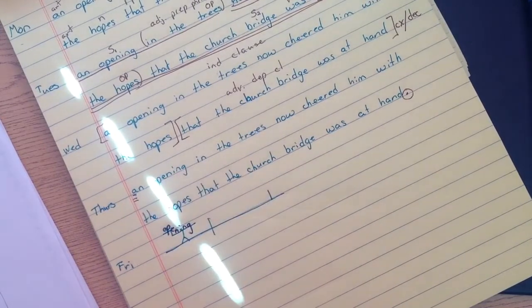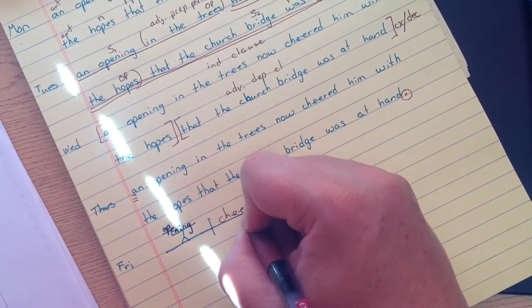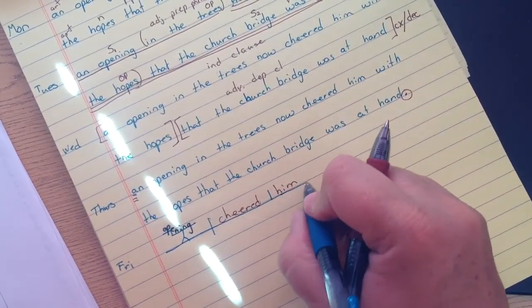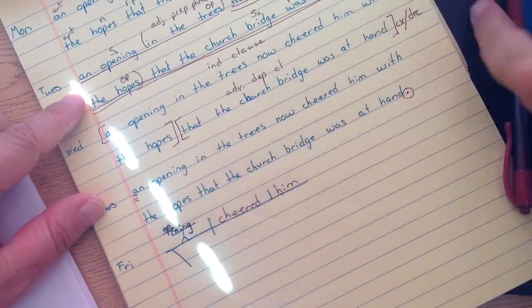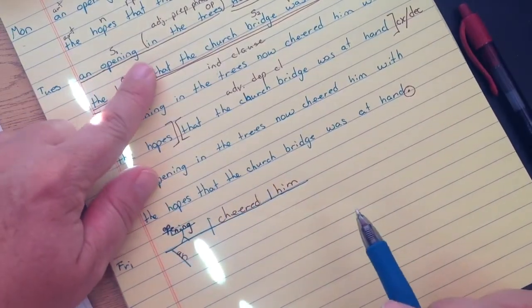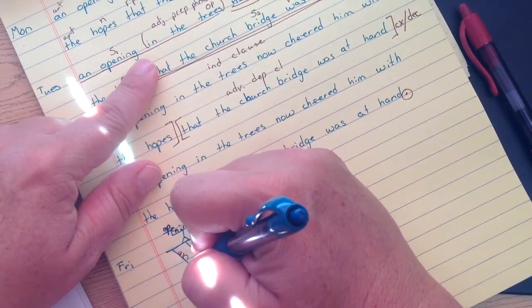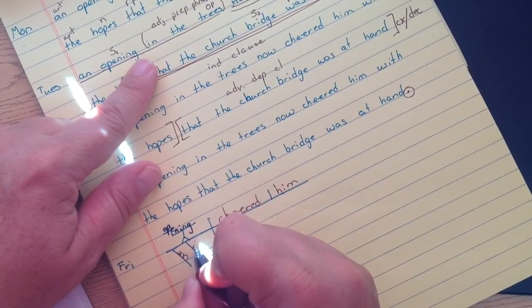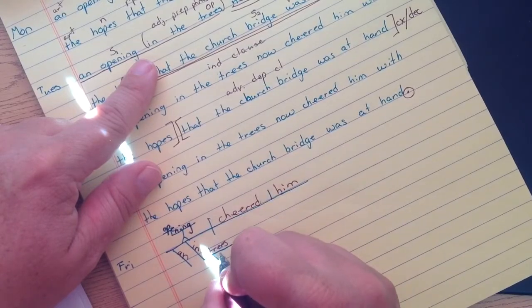Okay, and then the verb of this sentence was cheered, and the direct object was him. My line's not quite long enough. Now I look at "an," which I know describes opening, so it's going to hang down there. I'm going to write "an" on that. Then I'm moving over, I have "in the trees," a prepositional phrase that described opening. "The" is going to describe my OP. Preposition goes here, in was the preposition, trees was the OP, so it goes here, and "the" goes here.